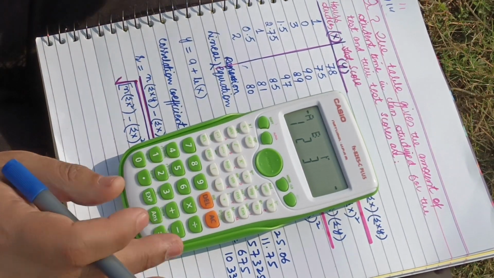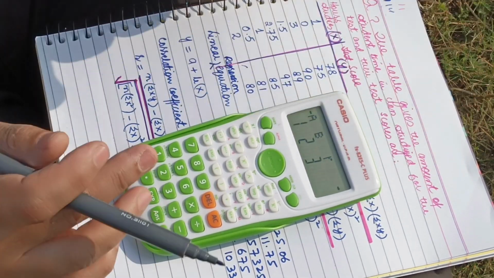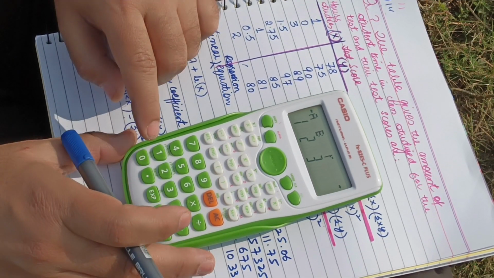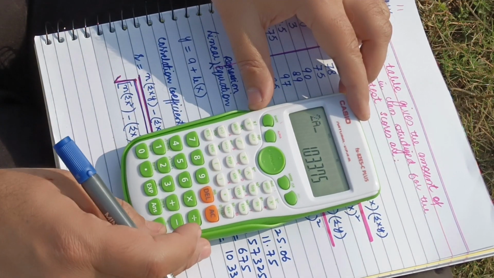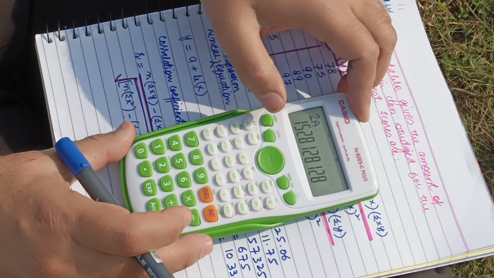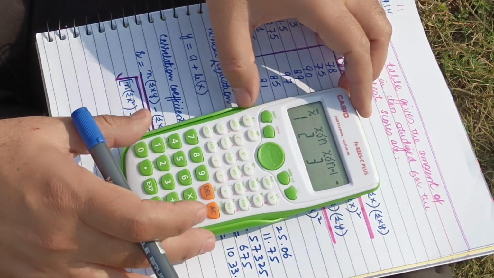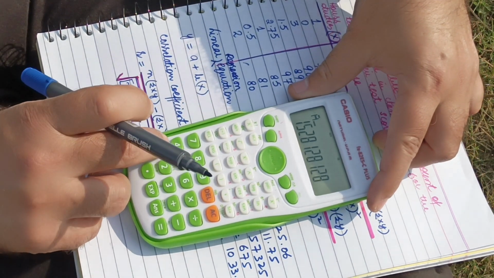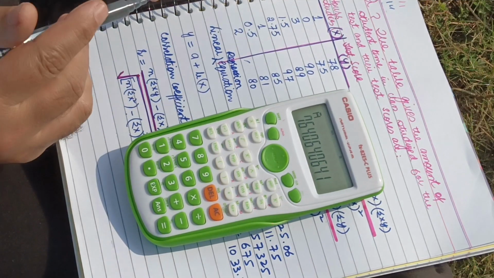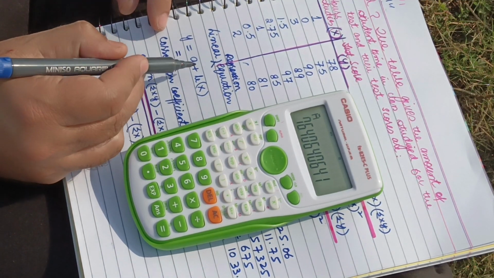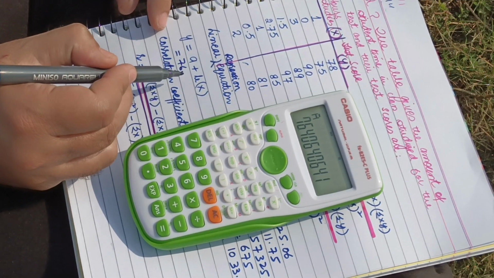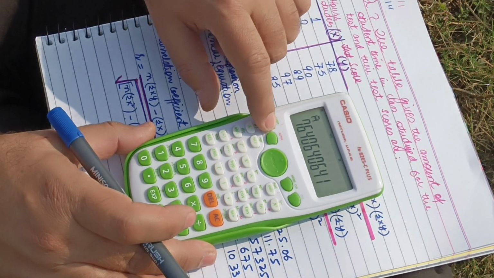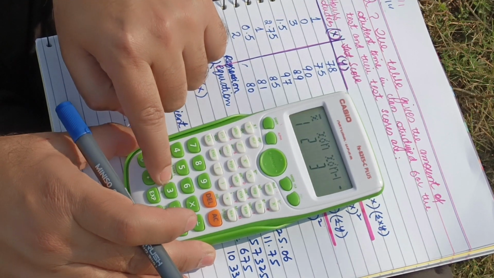Now we need the value of a. For a, we press Shift, then forward, and then we press 1. By pressing 1, the value of a is 76.4. Then again we press Shift, press 2.